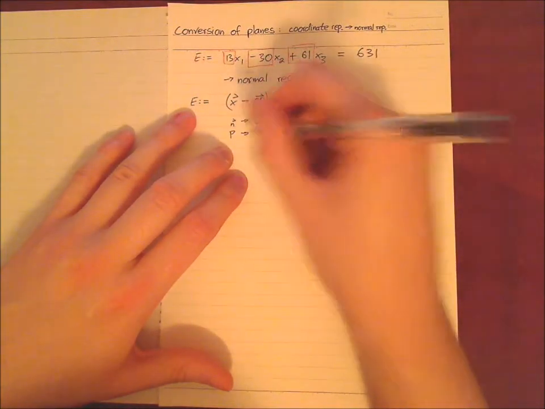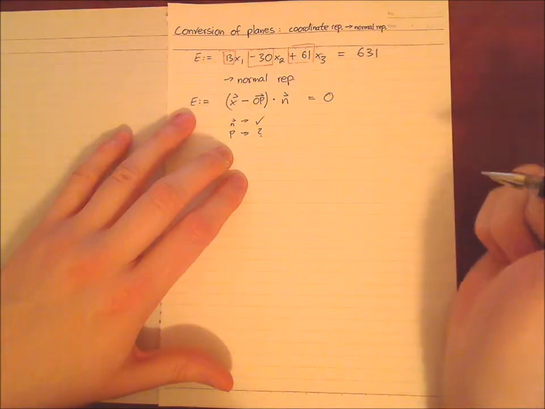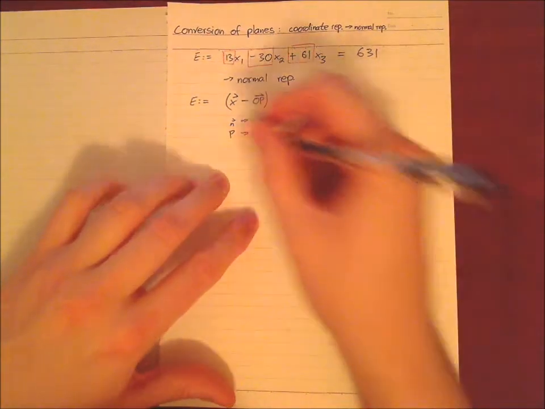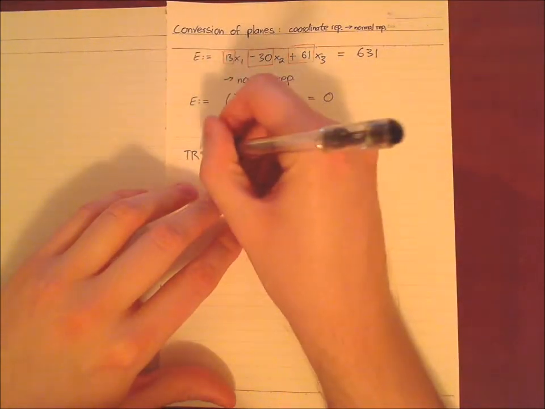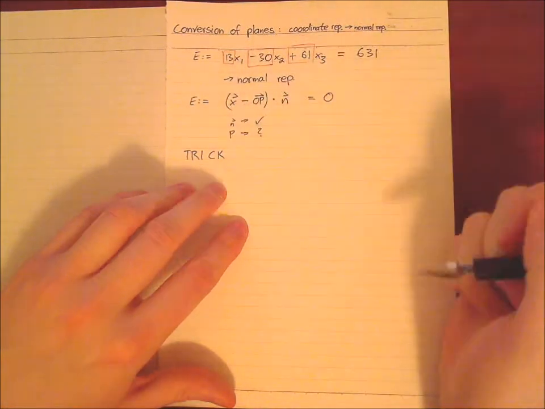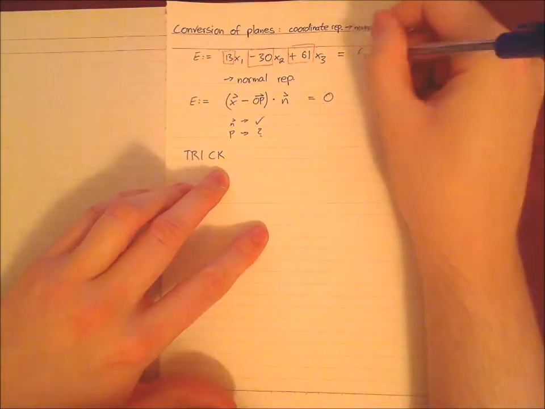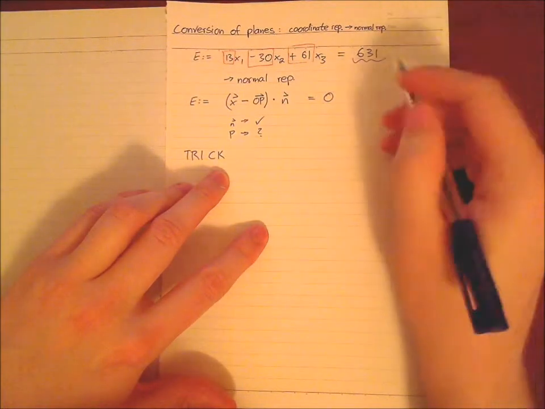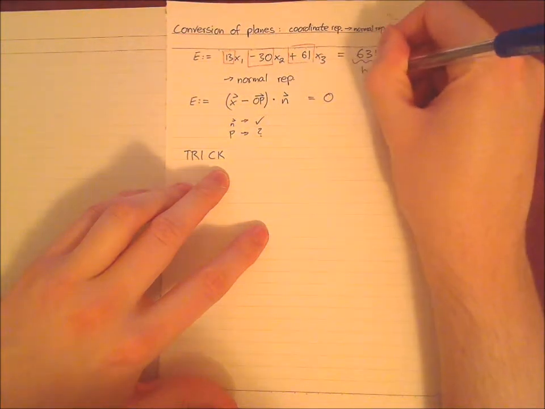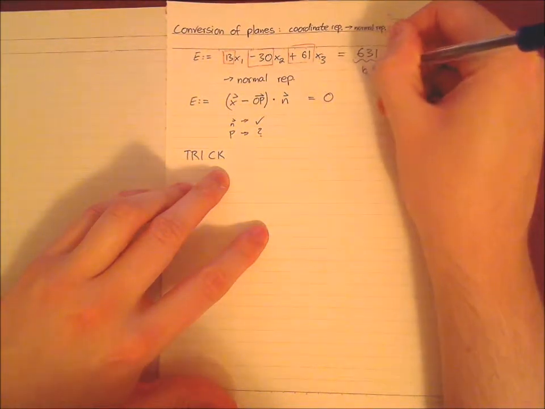Point P we don't know, but we know the trick how to calculate it. And maybe we call this number here small b.